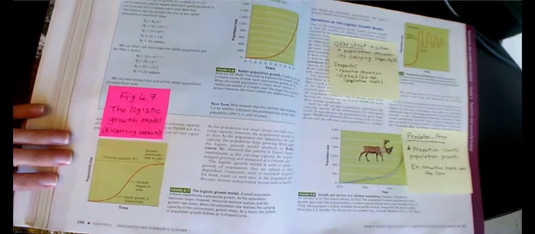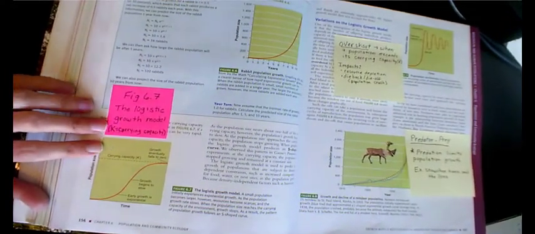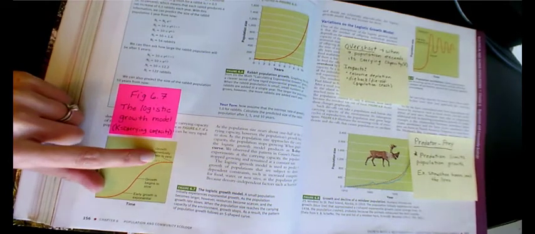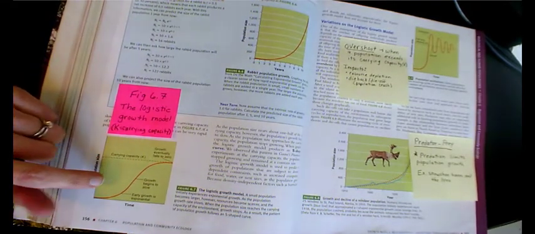So let me turn over to the actual figure for it. Figure 6.7, this is the logistic growth model. And you can see that it starts off as exponential growth, and then it starts to reach carrying capacity. And carrying capacity is the max amount of space or resource, the max amount of population that can survive.